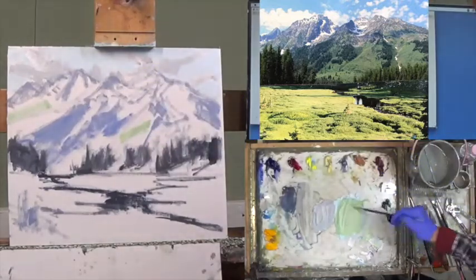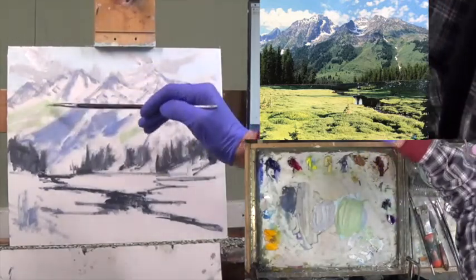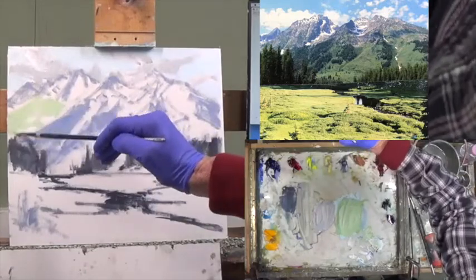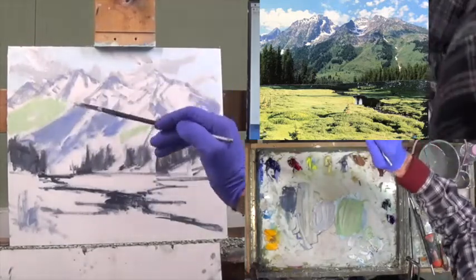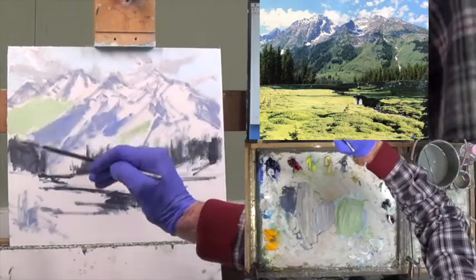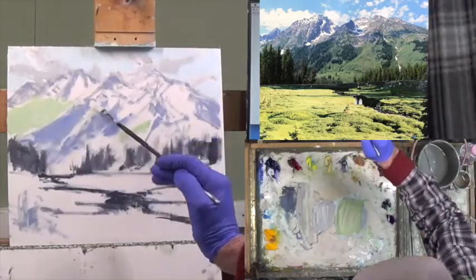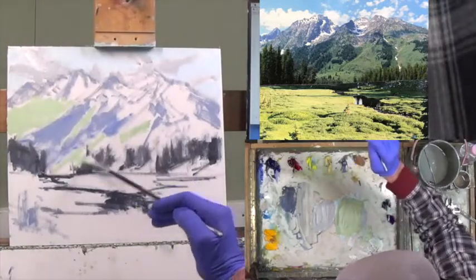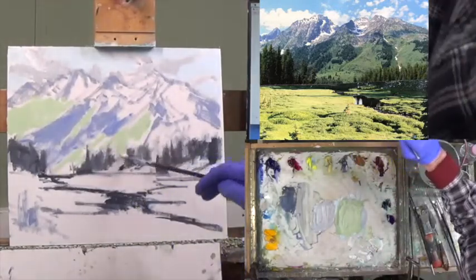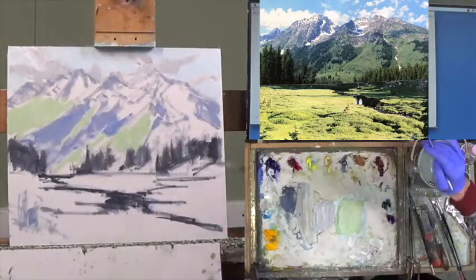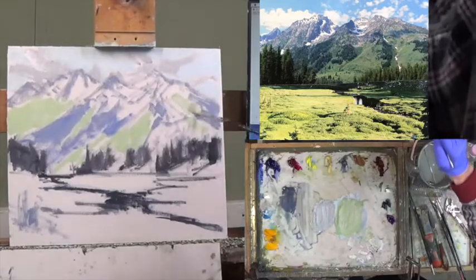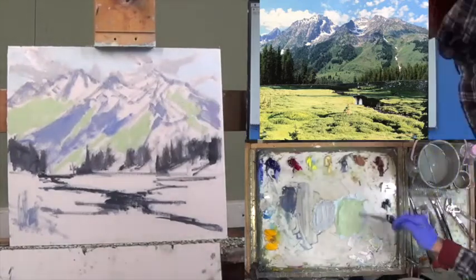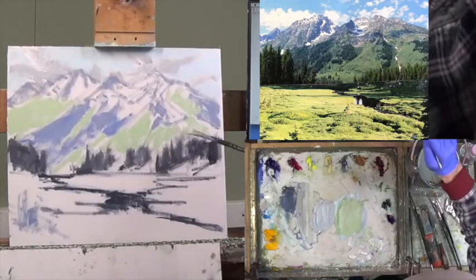Again, let's put it in thin, because we can paint over it, put blues on it, and do all kinds of things with it. When you start out too thick, it's just hard to work with it. Let's just get some ideas of getting these value colors in the right place.